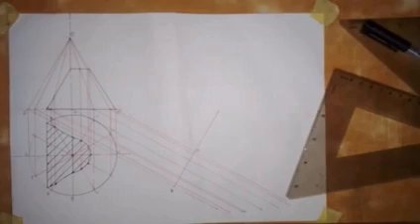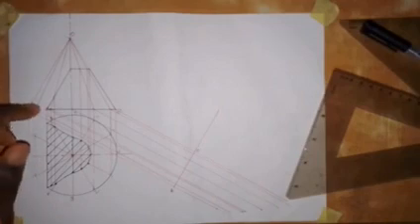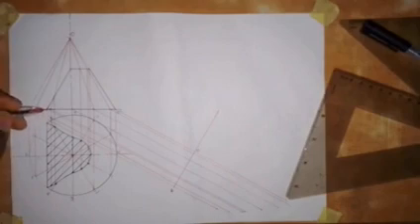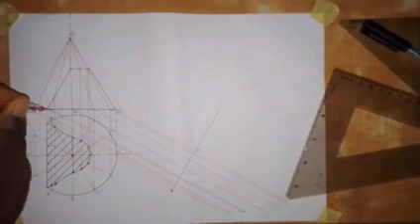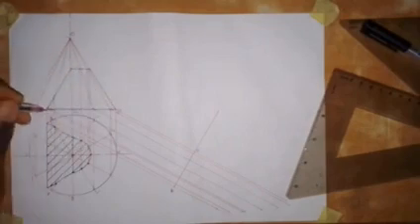Now the next thing that I'm going to do is that this part is cut off. This part here from 6 to this point is cut off. That means we are not going to make use of 6, 5, 7. We are going to make use of this one here, which is where the cutting plane touches the base of the cone.